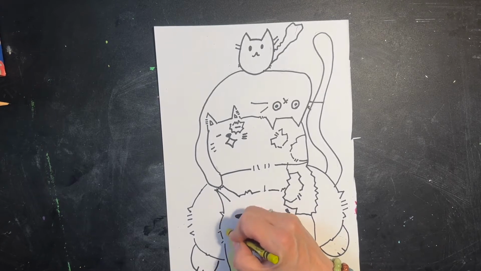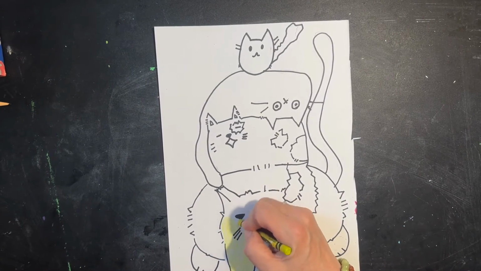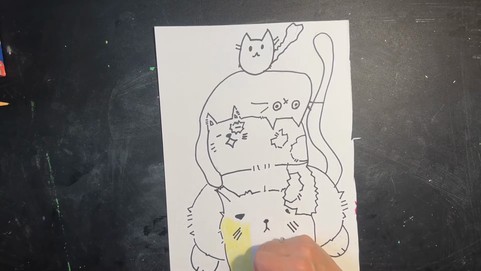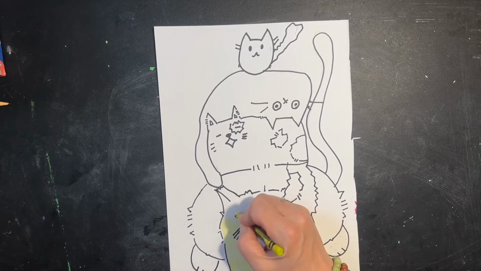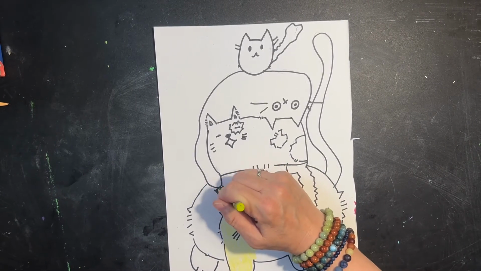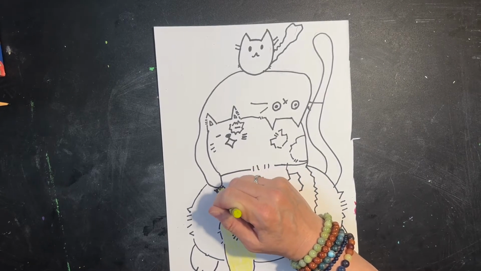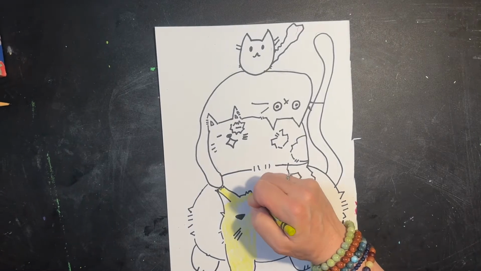When you color it, you want to make short strokes close together. You can use any medium you want. So this could be painted in. You could use markers. Whatever you choose.